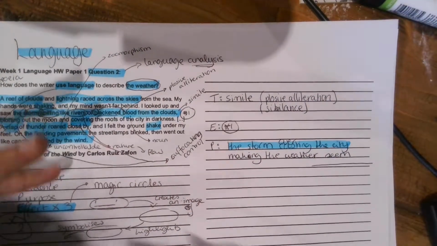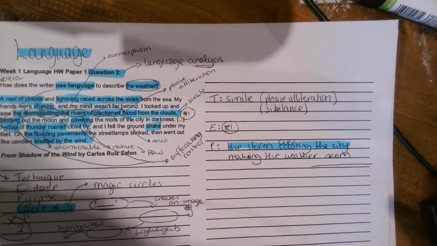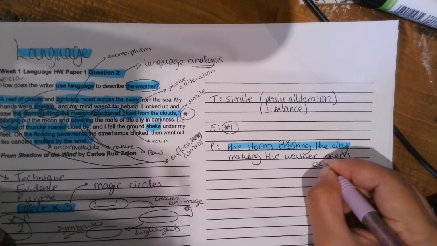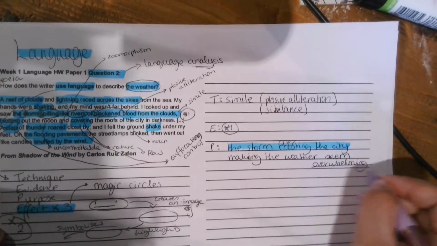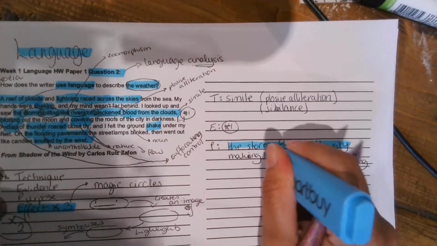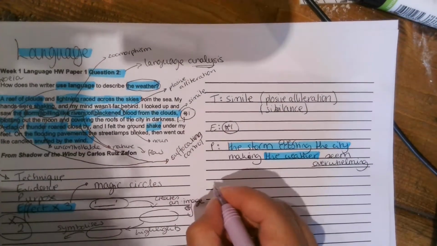Now, because I'm going to talk about this idea of spilling over in a storm, like a river, I'm going to say making the weather seem overwhelming. So that's going to be one of my main ideas. So look at this. In my purpose, I need to answer the question. Okay, and then I put my effects.